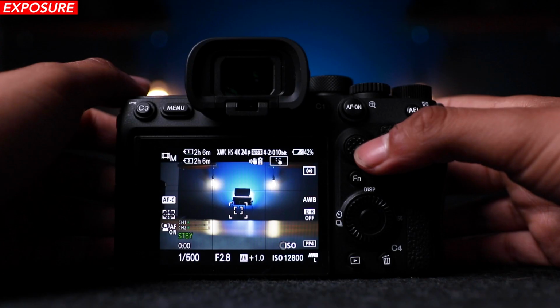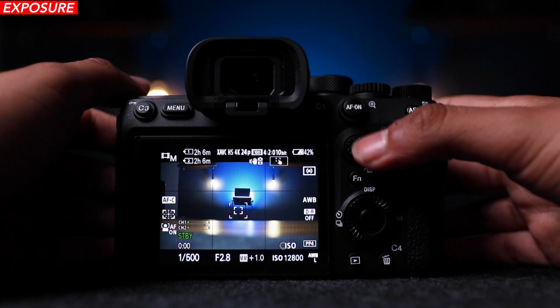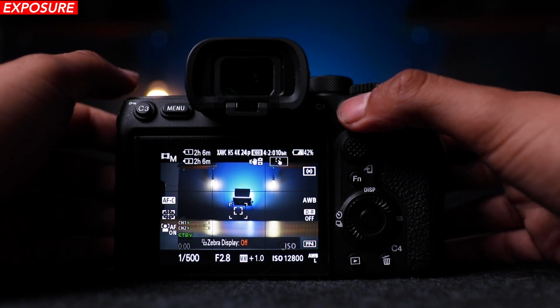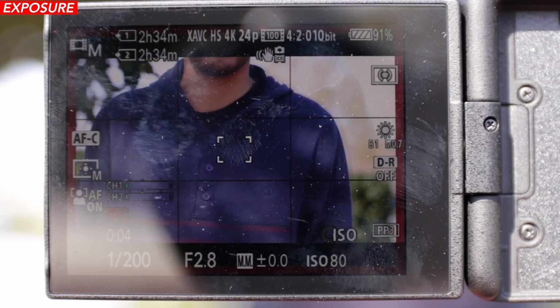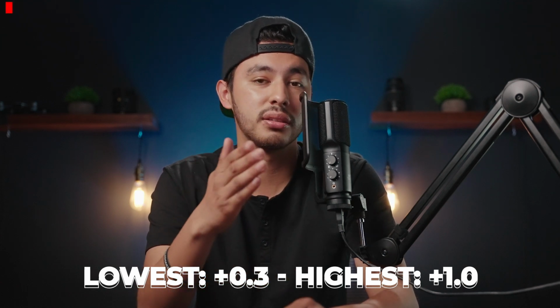And how do you know how much to overexpose? On your screen between your f-stop and ISO, you see a symbol that says a number like plus 0.3, or depending on how you have your camera exposed. When there's a plus sign next to the number, you're overexposed. When there's a minus sign, you're underexposed. Do not underexpose, it will cause a lot of noise in the shadows. So make sure there's a plus sign when using S-Log. When exposing, the lowest I'll go is plus 0.3, and the highest I'll go is plus 1.0.